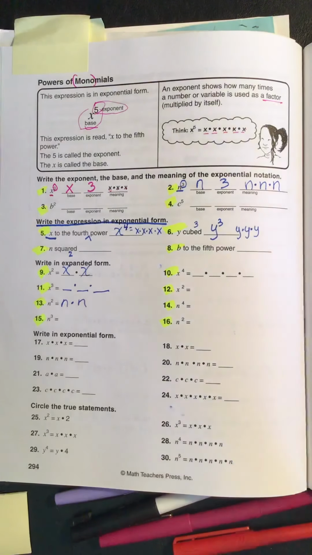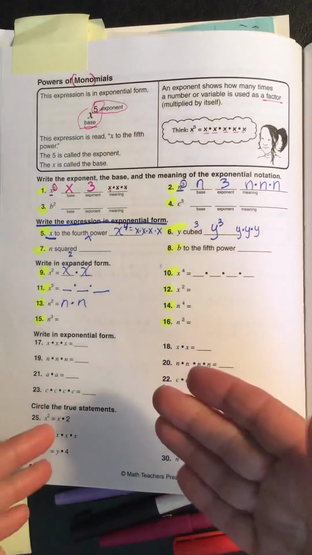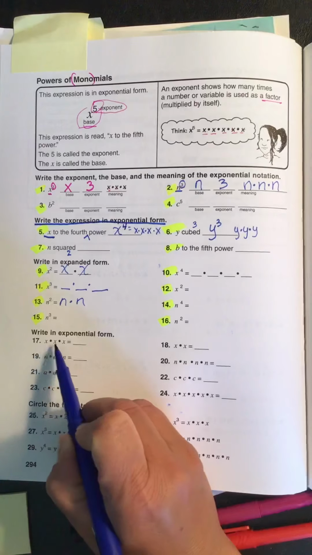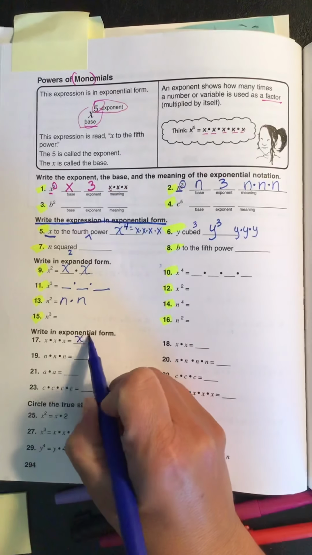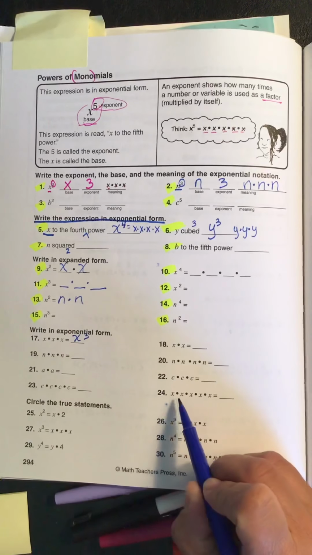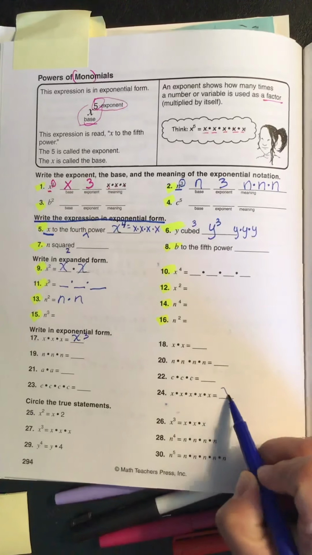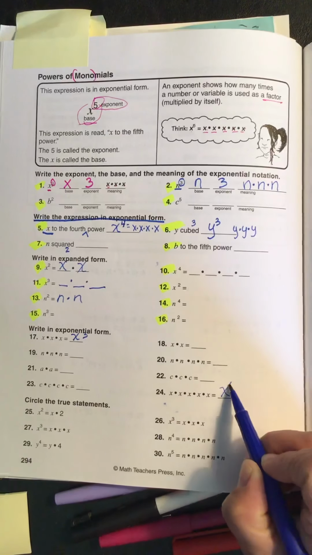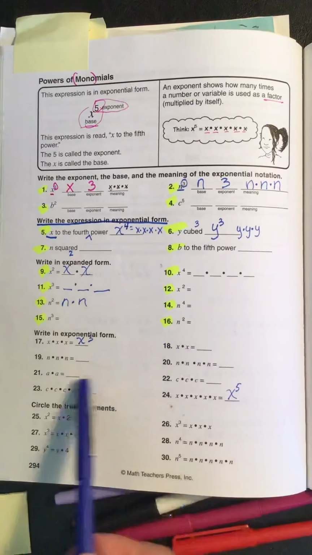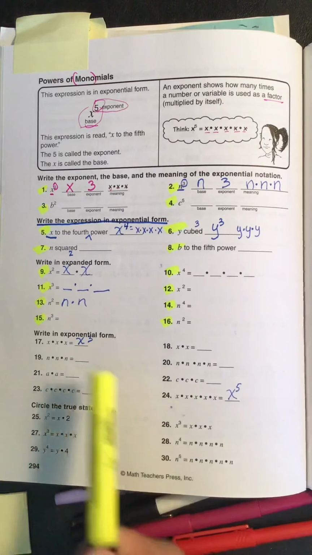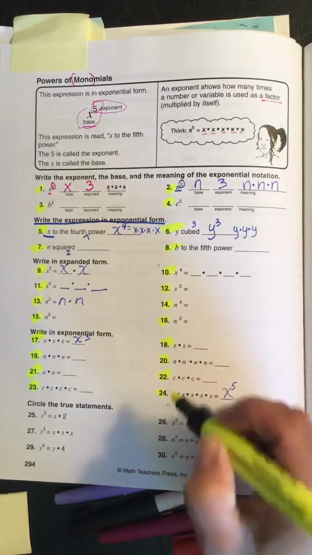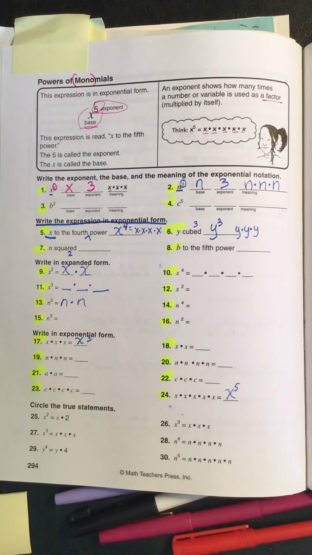Now, writing in exponential form. So now we're taking the expanded form and we're writing it as we see it here. How many x's do I have? I have x to the 3rd power, just like that. How many x's do I have down here? 1, 2, 3, 4, 5. So it would be x to the 5th power. Make sure your base is bigger than your exponent. You can do that for 18, 19, 20, all the way to 23. Make sure you fill all of them in. It will not take you long. Just go slow enough and write clear enough so that I can see your writing, okay?